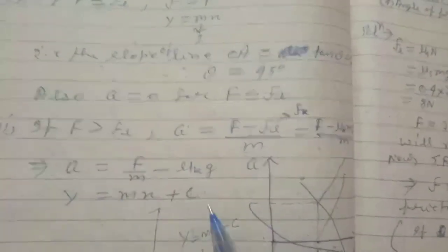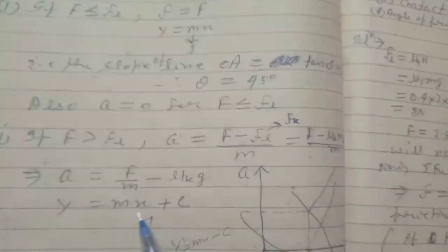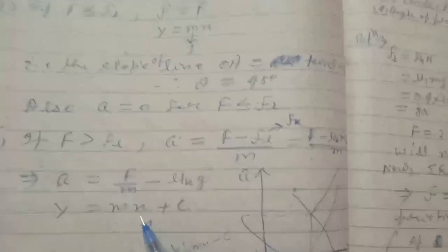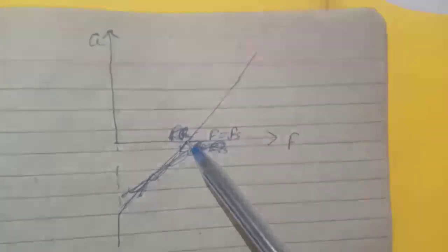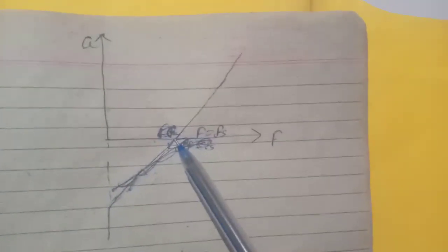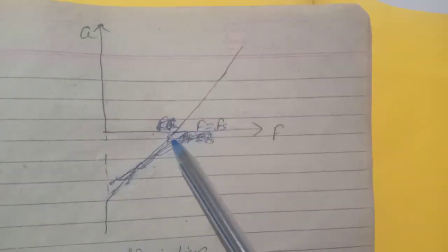In drawing the graph, we show the acceleration on the y-axis and applied force on the x-axis. Then the graph will be as shown in the figure. That is, this point represents where the force of friction is equal to static friction.